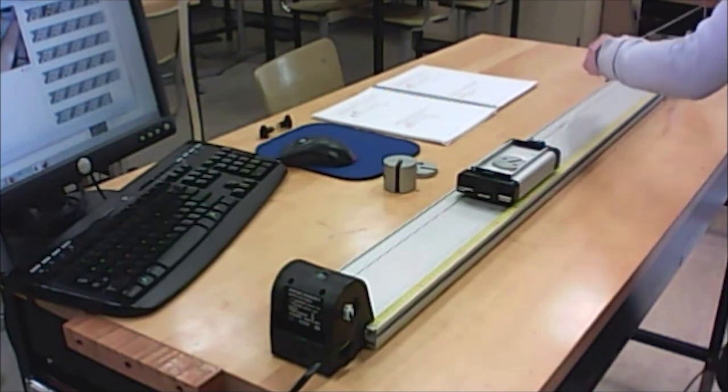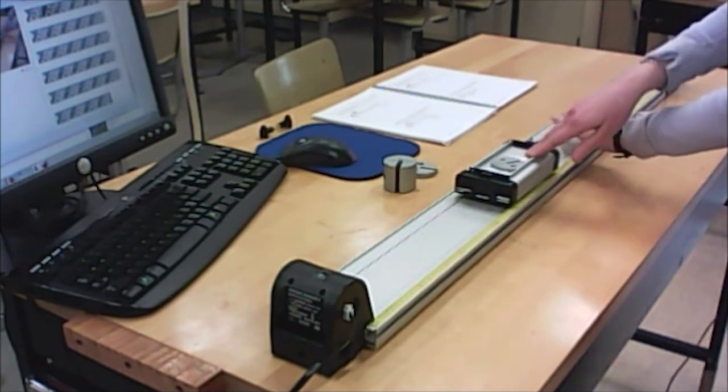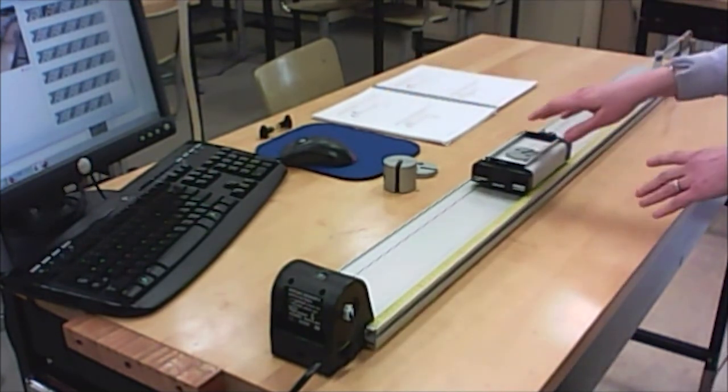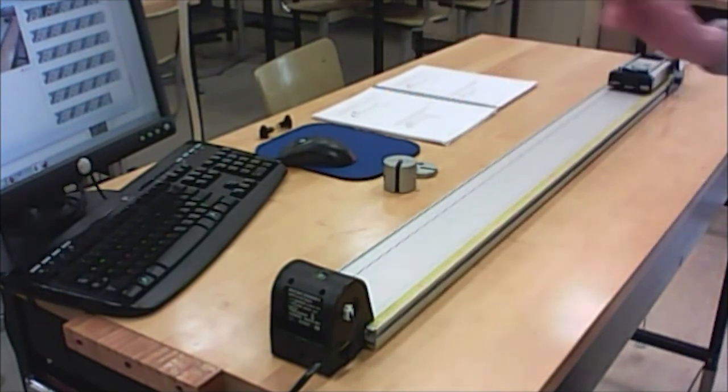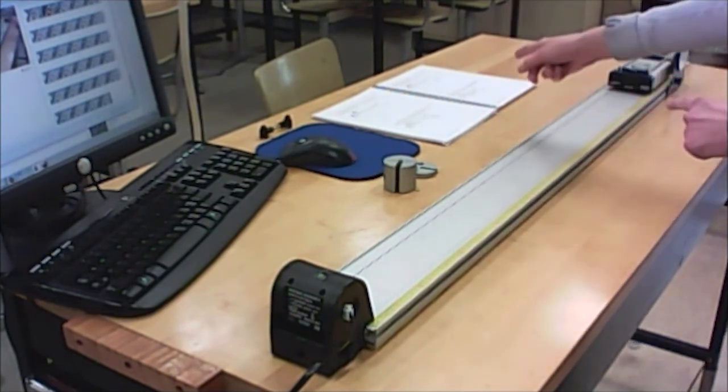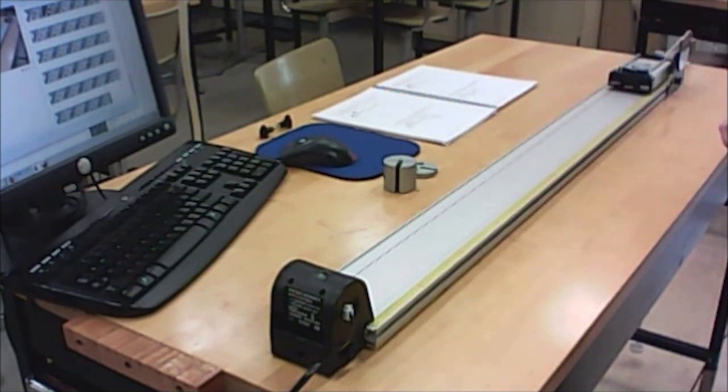So again, you dangle this over the pulley, start your program going, release the cart, let it accelerate freely, capture that graph, fit a straight line to your VT graph to get the acceleration, print it off, paste it into your book and write down the acceleration by hand.